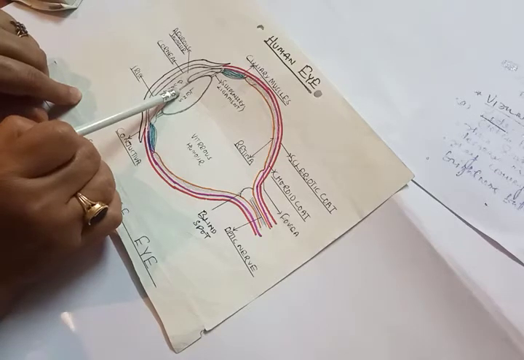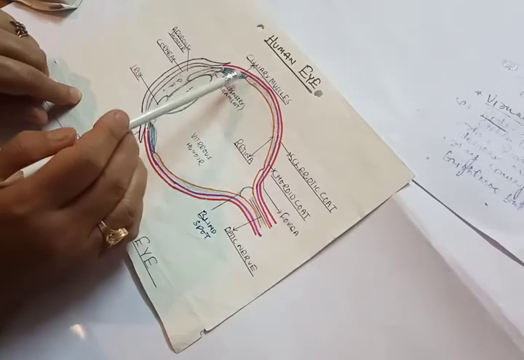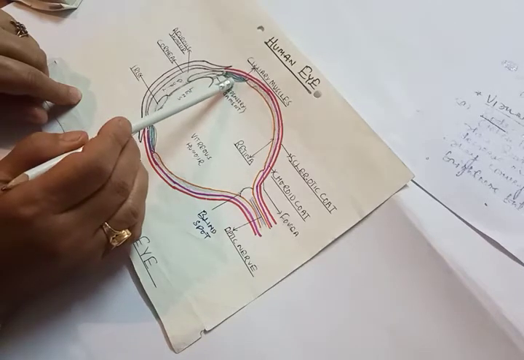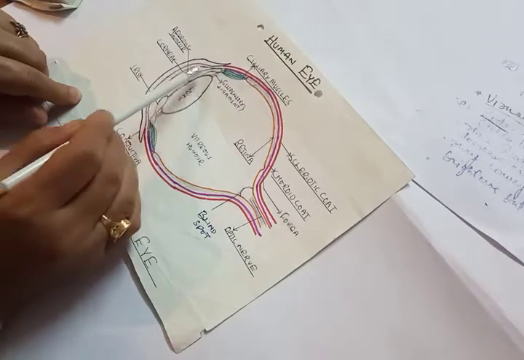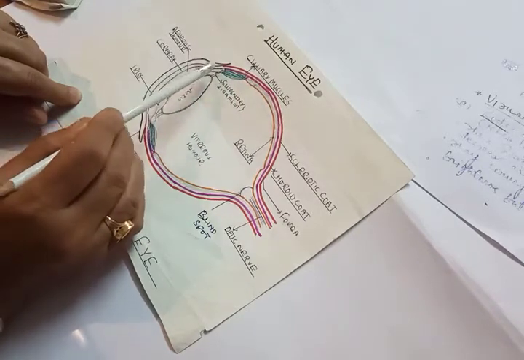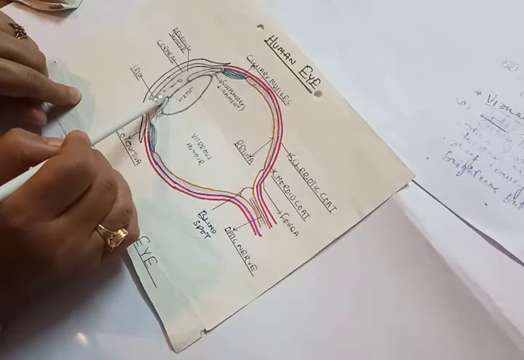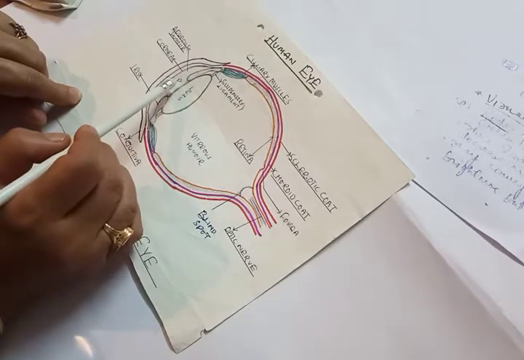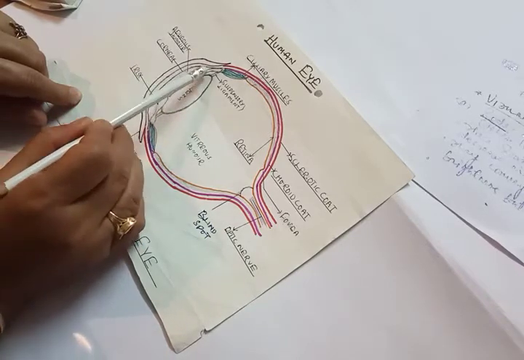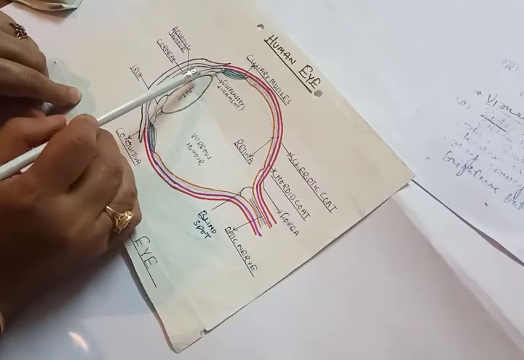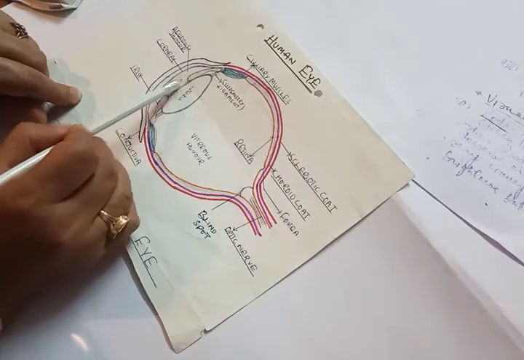The pupil is adjusted through the iris, as I have already told you, that it sometimes becomes less in size, sometimes it is more in size. Like sometimes it becomes bigger, sometimes it becomes smaller. When there is bright light, it becomes smaller through the activity of this iris, and sometimes when the light is less, then the pupil becomes bigger.